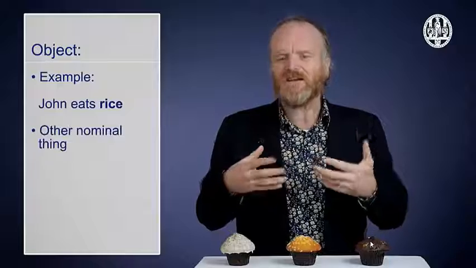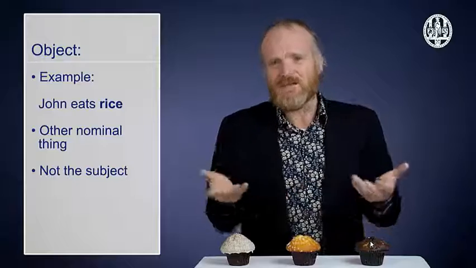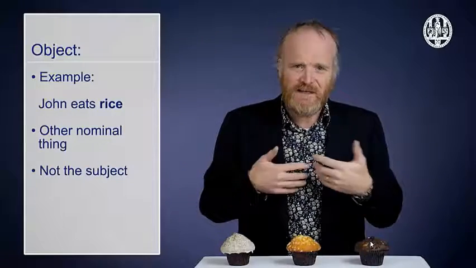Now, rice in this sentence is the object. And that's basically because it's not the subject. It's the other nominal thing, it's the other thing describing some kind of entity in the real world, and it's clearly not the subject. For instance, the verb doesn't change when we change rice. When I change rice into me, you don't say John eat rice, you still say John eats rice.